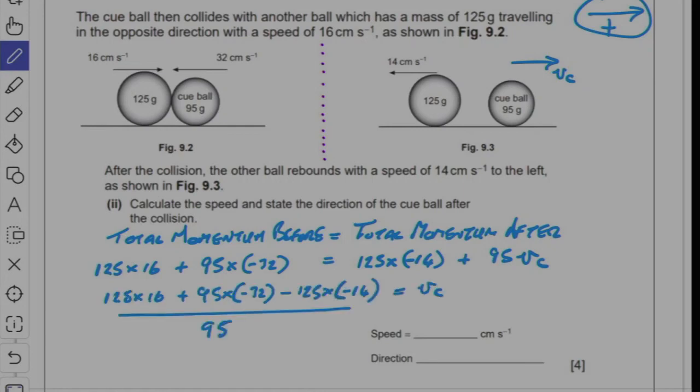You want to be careful putting that through your calculator because of all the negatives and things that are present there. You might prefer to take an extra line, just work out what each one of those values is before you put them all together over the 95. And that gives me positive 7.47 centimeters per second, which tells me that the cue ball ends up going in our positive direction, which is to the right.